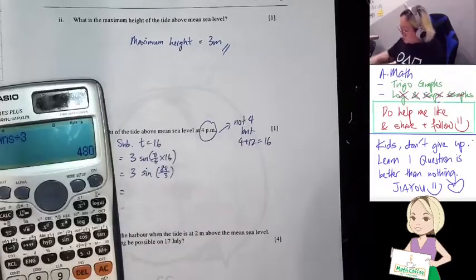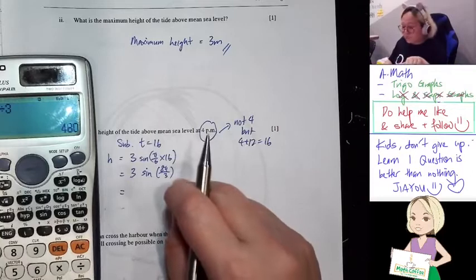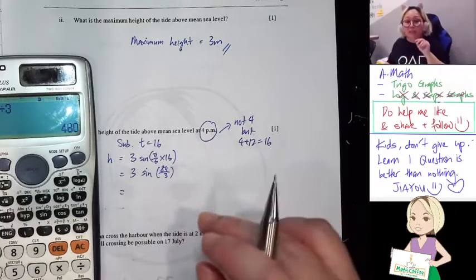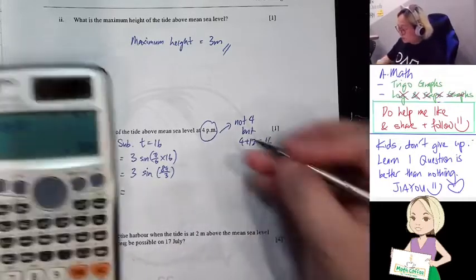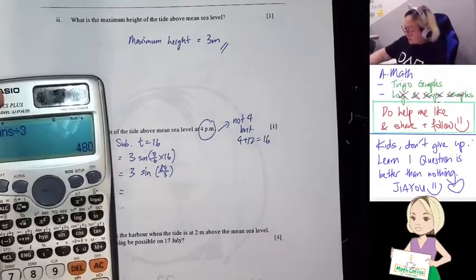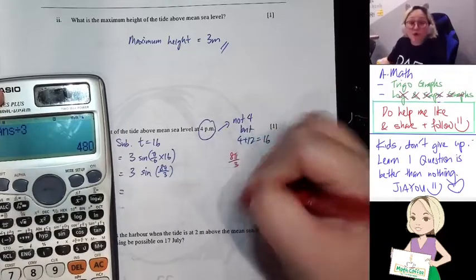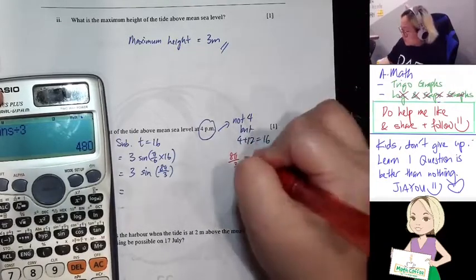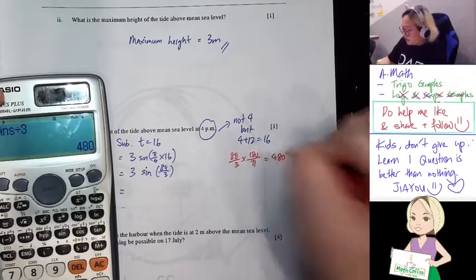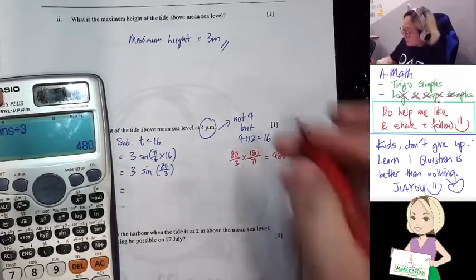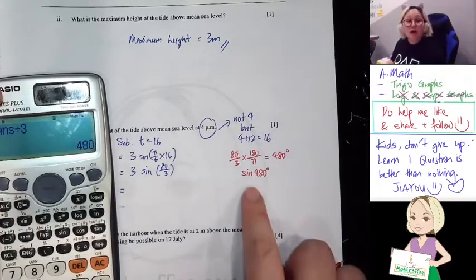Because I need to leave my answer in terms of surds, that's why I want to find out what is the basic angle. So what I did was, see here, I'm going to use red color to put at the side. What I did was 8 pi over 3, I'm going to convert it to degrees. So you times 180 over pi, and you see that it is 480 degrees. So now I want to find out what is sine 480 degrees.